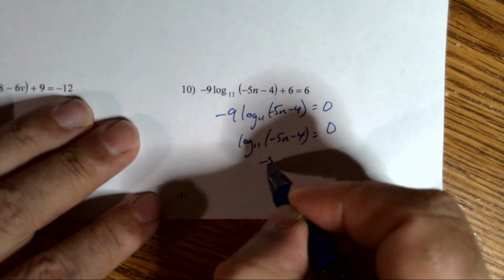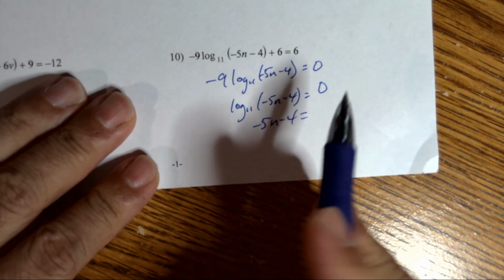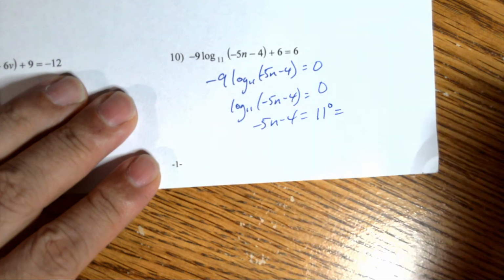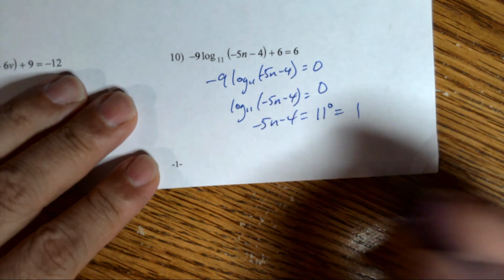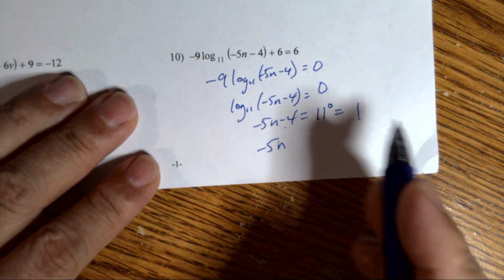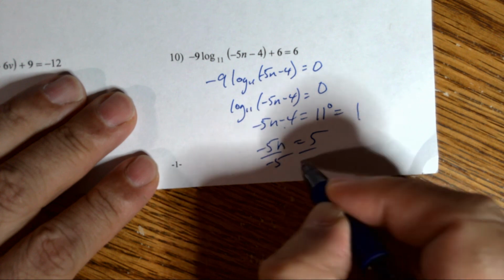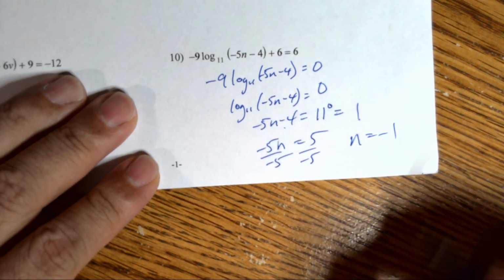Now I do negative 5n minus 4, and it's 11 to the 0 power. Anything to the 0 power is 1. So it's just that. So I want to add 4 to both sides. That's going to turn into 5. Divide by negative 5, and I get n equals negative 1.